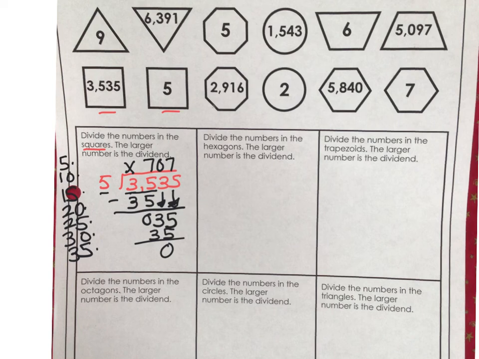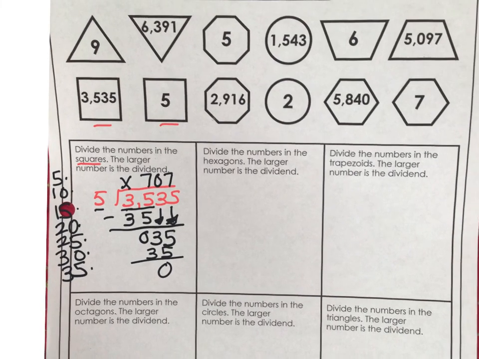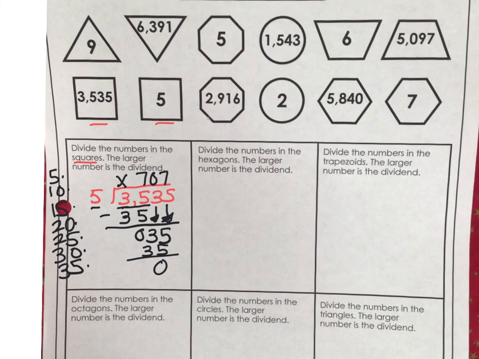Okay, let's look at our next one. We're going to divide the numbers in the hexagons. Another great thing to talk about. Hex, we remember from 3rd grade that because of that X, it has 6 sides, just like the number 6. So we are looking for a 6-sided shape. Ooh, I see. Do you see them? I see one right here. And then I see my other hexagon right here. So I'm going to put my smaller number on the outside of the house.